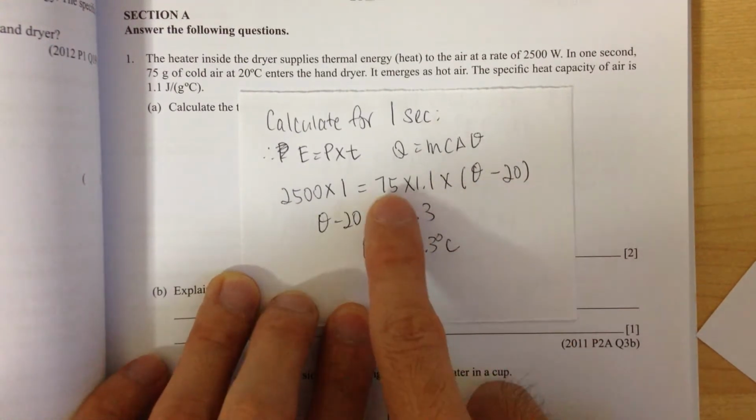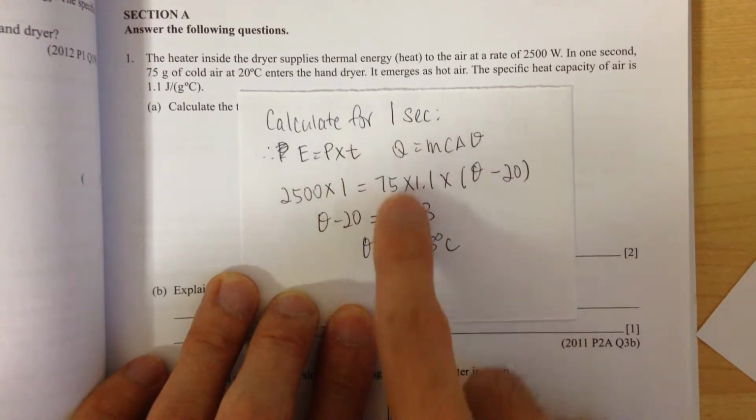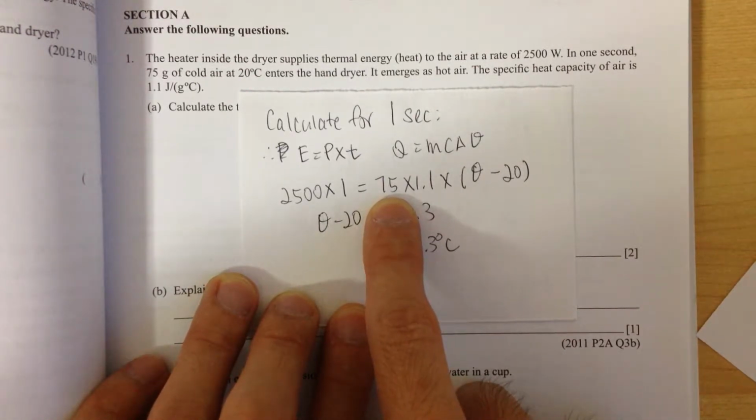Alright, so why do we use 75 grams? Very simple, because we are considering 1 second, so we only consider the mass that goes through the heater in 1 second, which is only 75 grams.